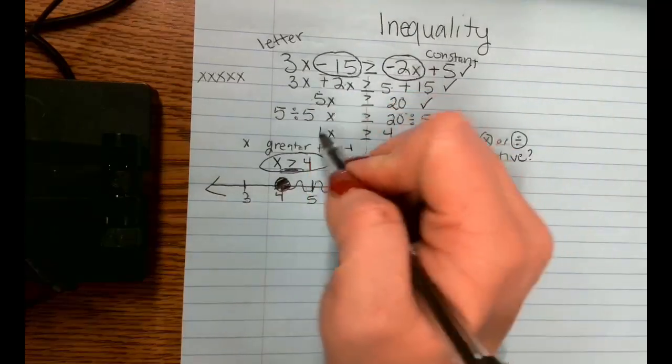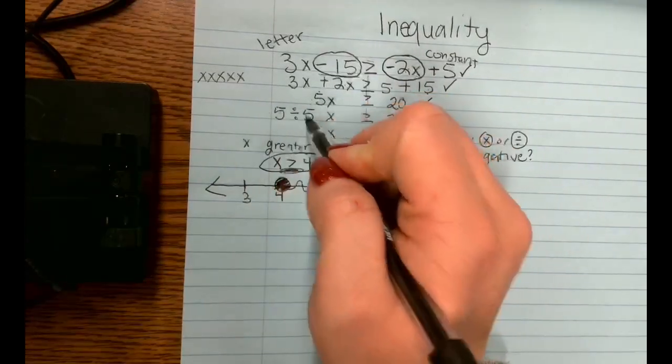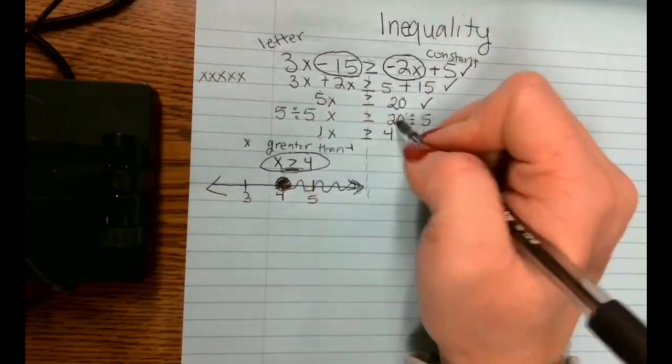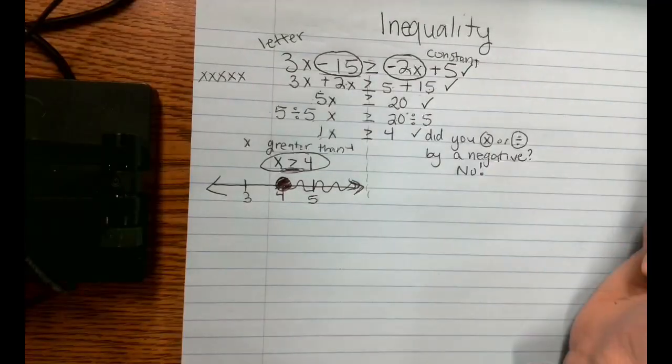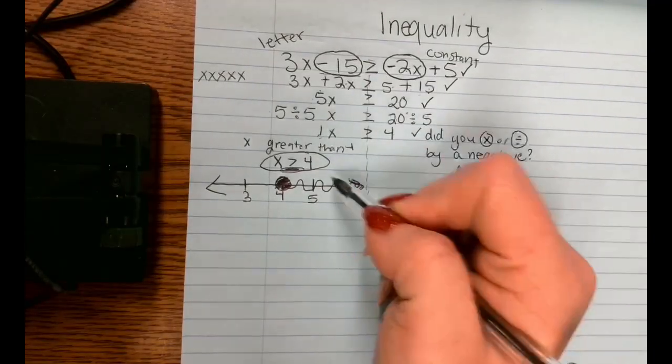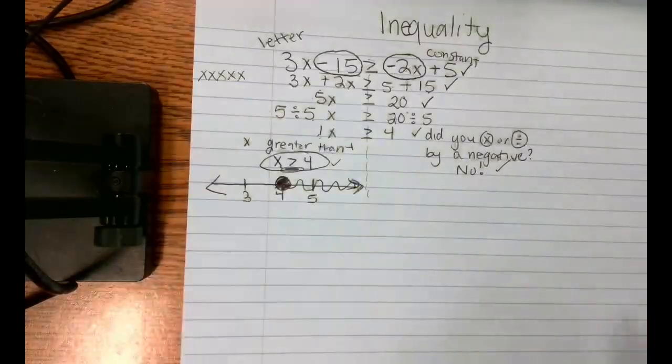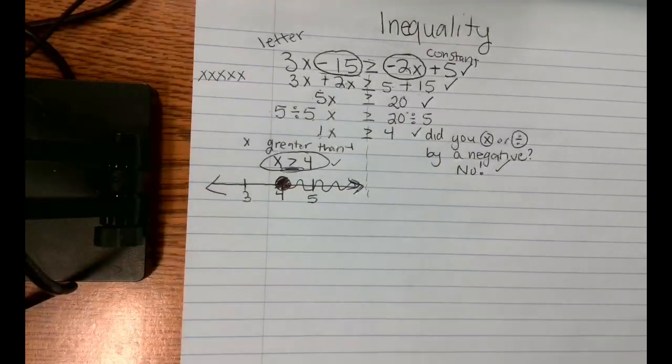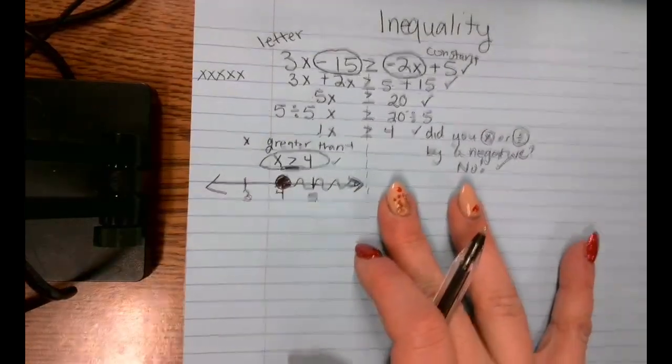Now I had to turn the 5 into a 1, so I divided. 5 divided by 5 is 1. Great, I did that. 20 divided by 5 is 4. Did it on both sides. I checked to make sure if it was a negative. Great job. So again, that's what it means to go through and check your work. Let's do the next problem.